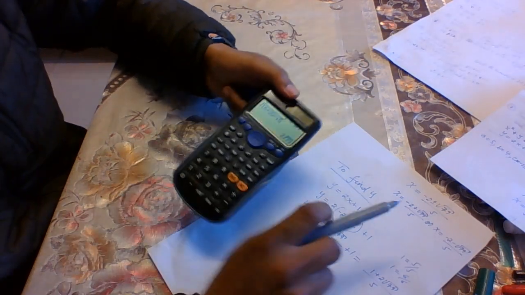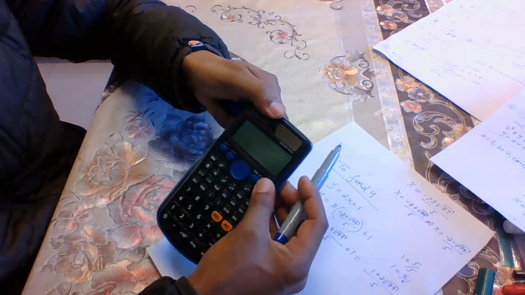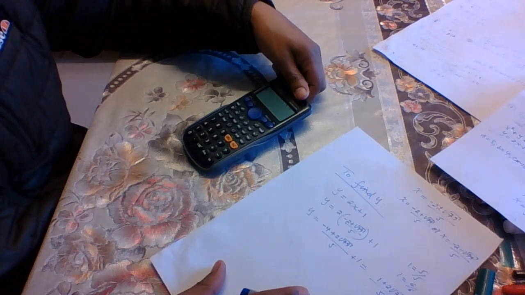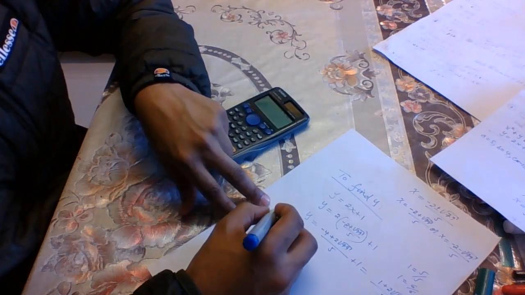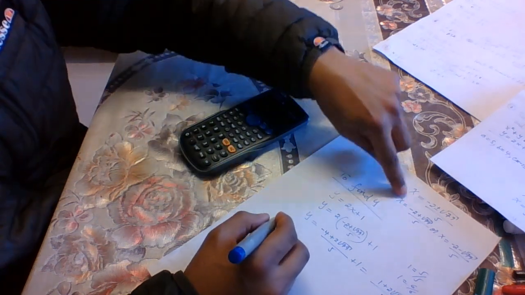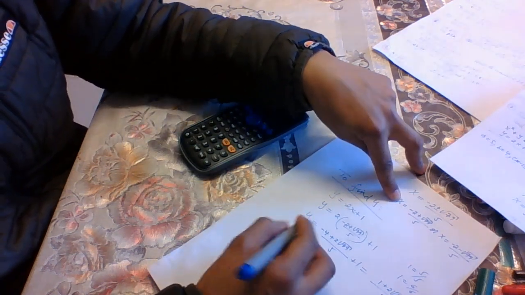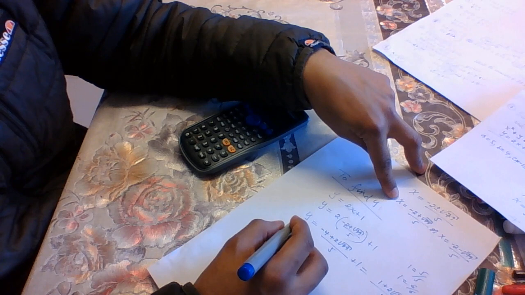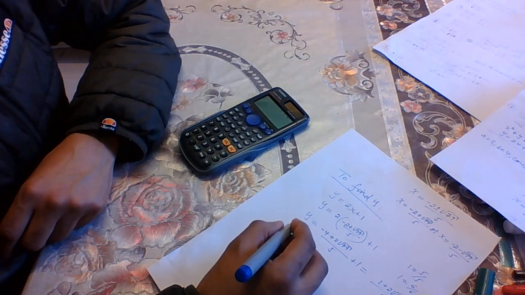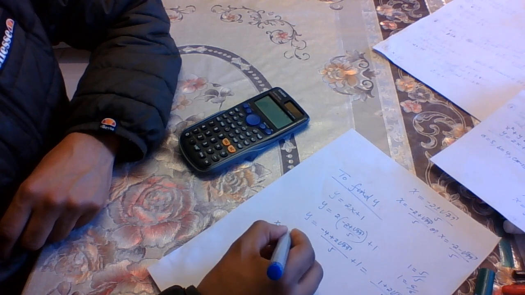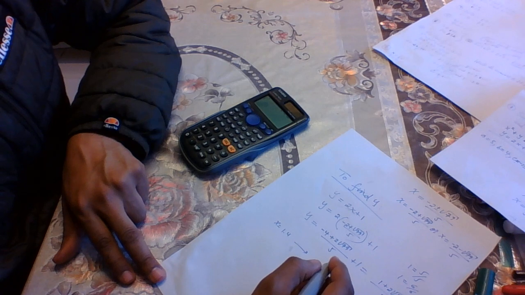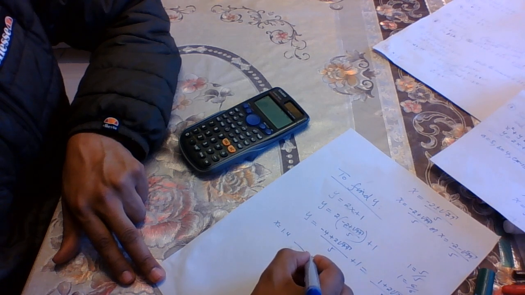Apply the calculator to find this, to 1 decimal place. So this x becomes 1.14, and the corresponding y value becomes 3.8.